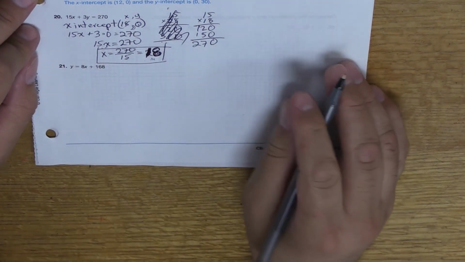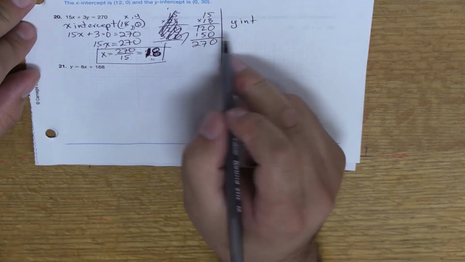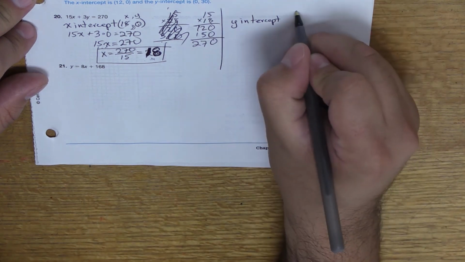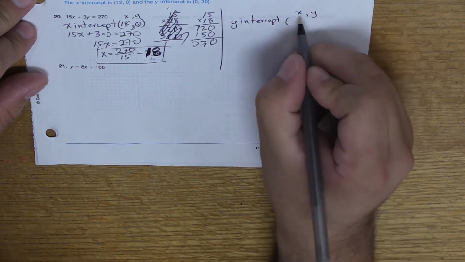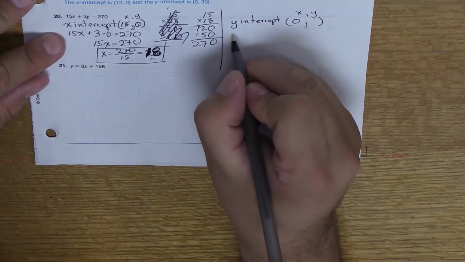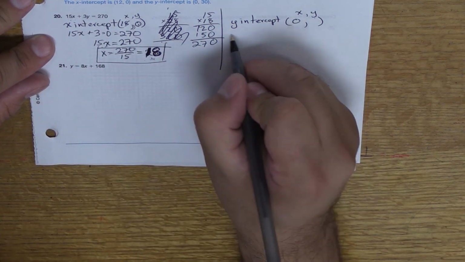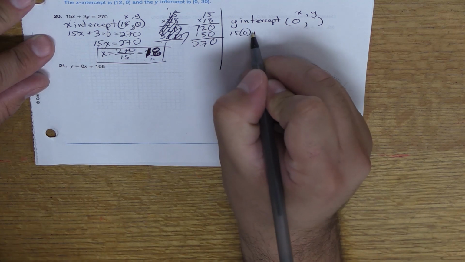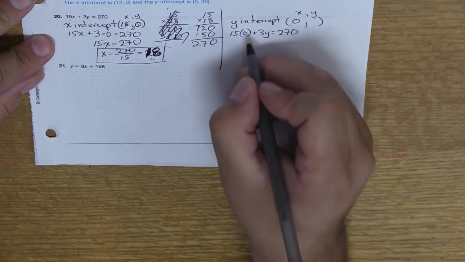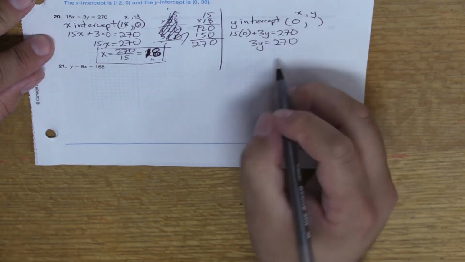How do you find the y-intercept? The y-intercept is the place on the graph, or the places, in which the x-coordinate is 0. So I'm going to let the x be 0, and I'm going to find out what the y value is. Again, the equation is 15x plus 3y equals 270. This time I'm going to let x be 0. So I have 15 times 0 plus 3y equals 270. It's 15 times 0. 0. What's 0 plus 3y? 3y. I get 3y equals 270. I'm going to take this and divide by 3.